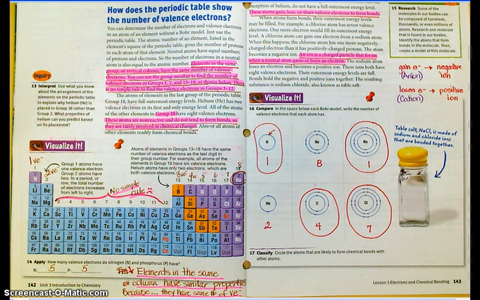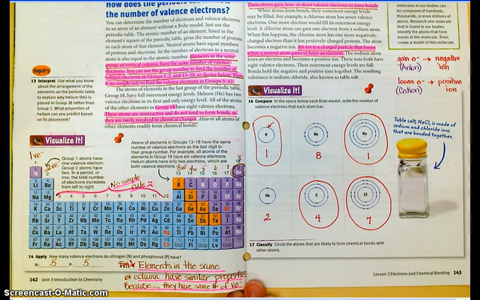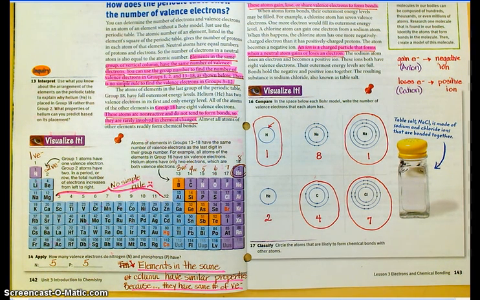Okay. Down at the bottom for number 14, how many valence electrons do nitrogen and phosphorus both have? Nitrogen and phosphorus are both in the same column, the same group or family. Okay. So nitrogen has 5 valence electrons and so does phosphorus. And remember that elements in the same column have similar properties because they have the same number of valence electrons. And that's what this says down here at the bottom. Okay, so then we're going to go on to page 143 and look at that.